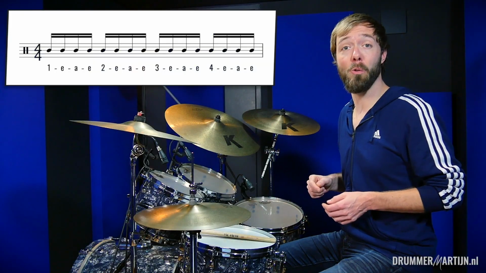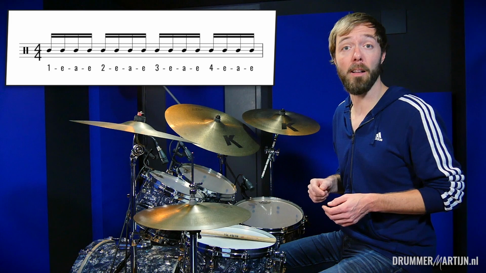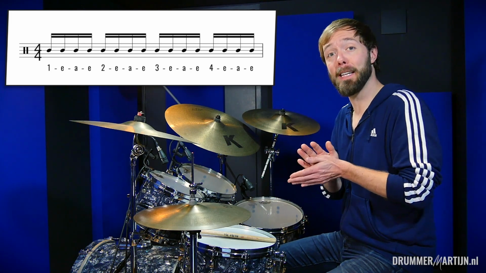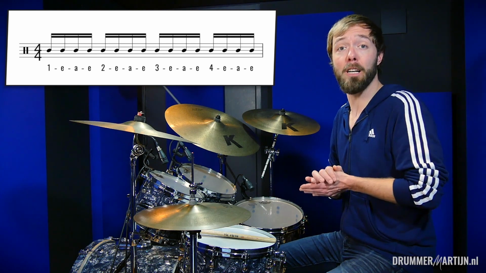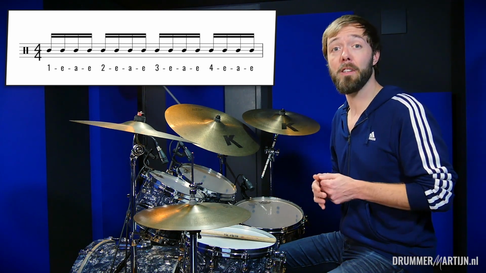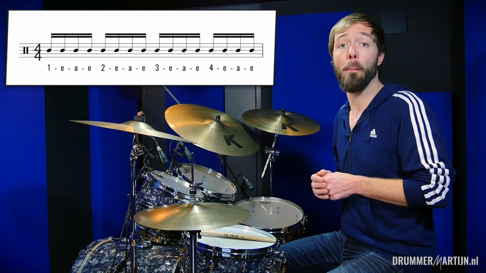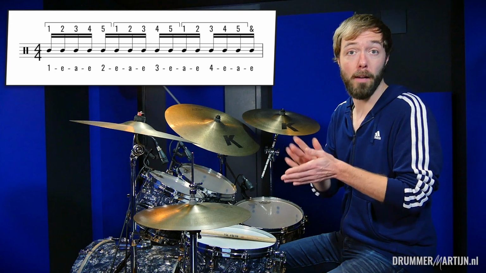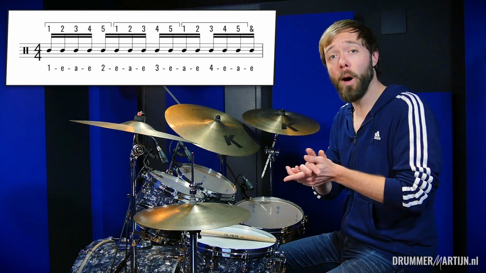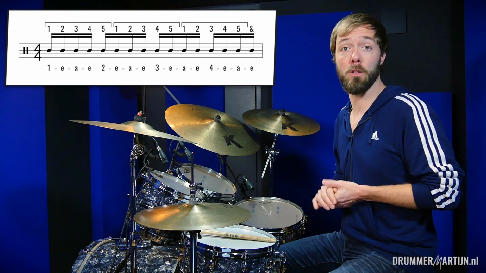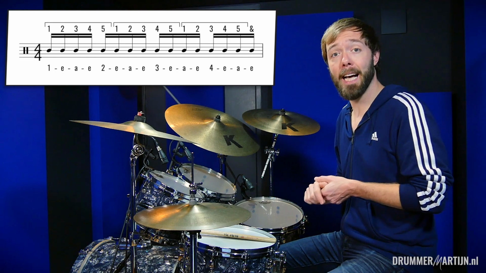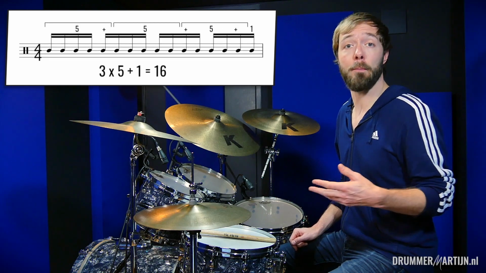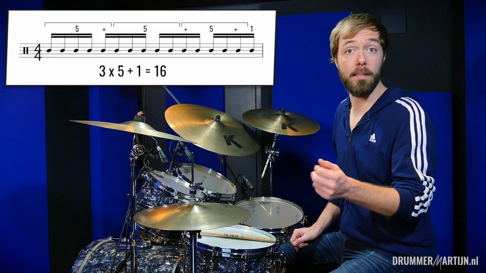This is a regular 1-bar 16th note snare drum fill counted as 1E and A, 2E and A, 3E and A, 4E and A. If we want to play groupings of 5 on top of it, the division will sound a bit different. More like 1, 2, 3, 4, 5, 1, 2, 3, 4, 5, 1, 2, 3, 4, 5 and 1. So within 1 bar we can play 3 groupings of 5 and then we have to add 1 extra note to make it to a full bar of 16 notes, because 3 times 5 plus 1 equals 16.